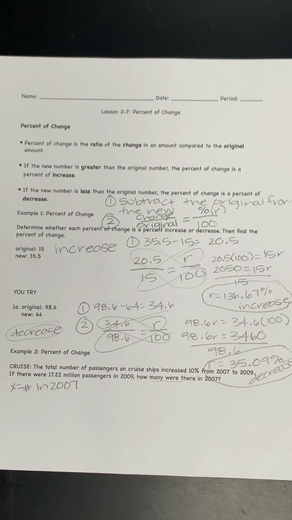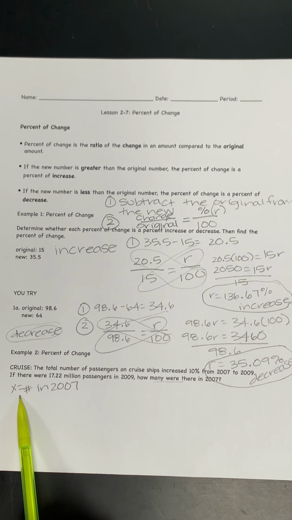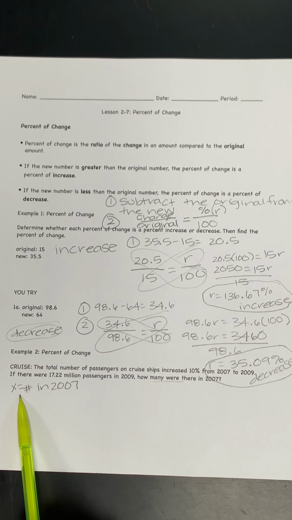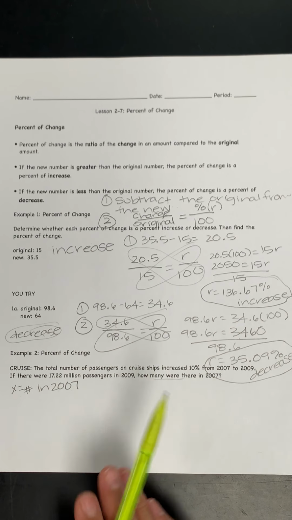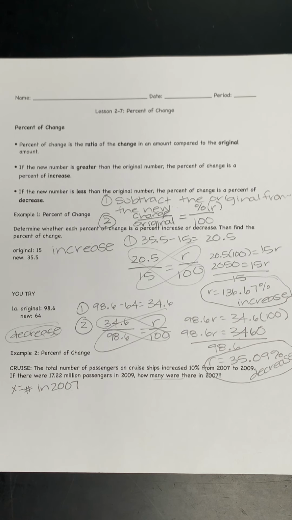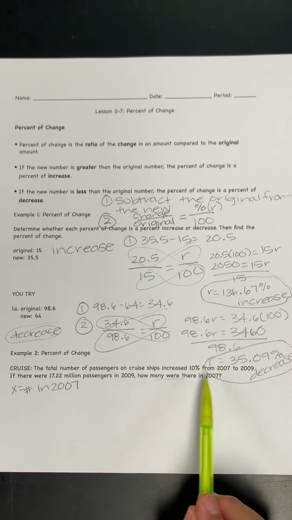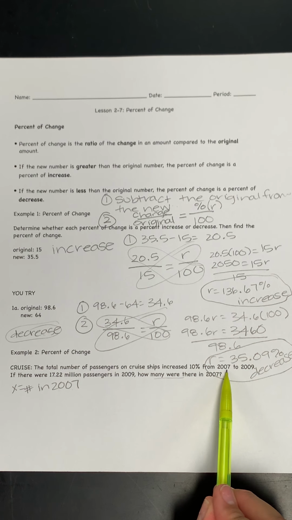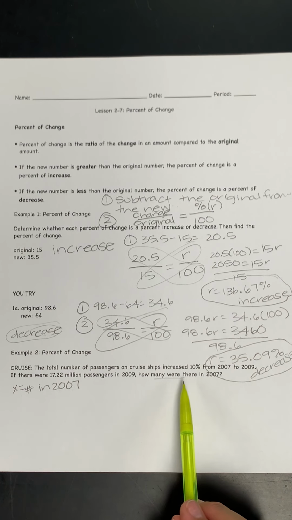And so what we want to figure out is our original amount. If we're trying to figure out what our difference would be, we're still going to use this strategy of subtracting the original from the new. So if 2007 is the earliest year, that would be your original.